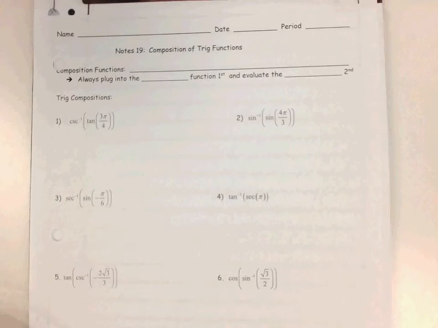Right, so the goal is when we finish your notes, then I'm going to give you back some more papers. I'm going to give you a new progress report.